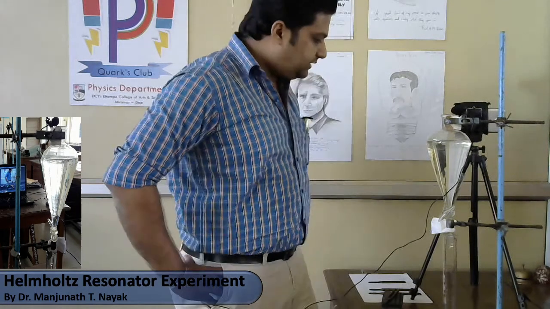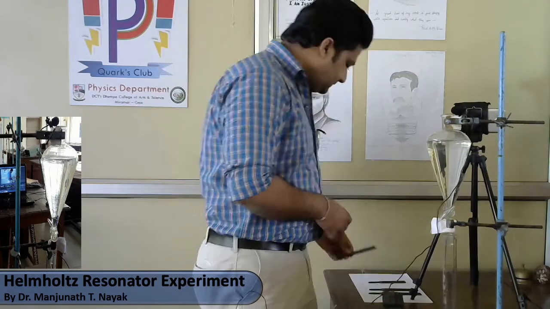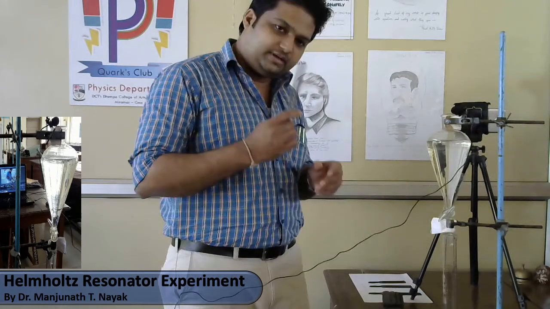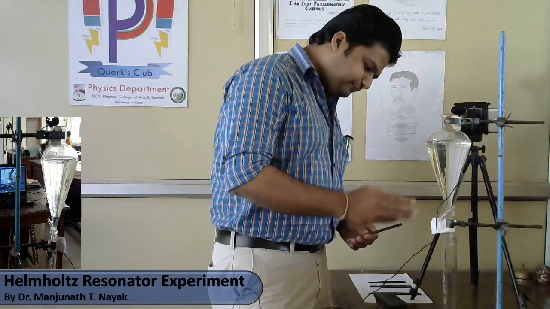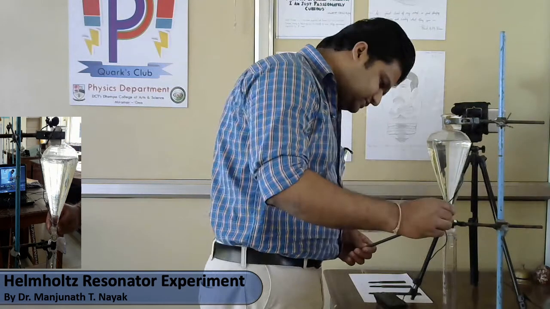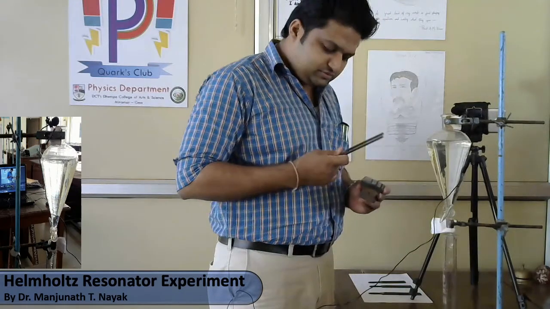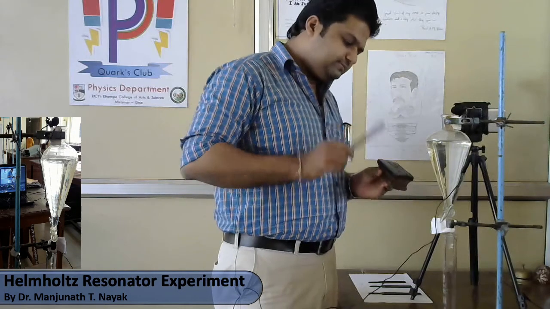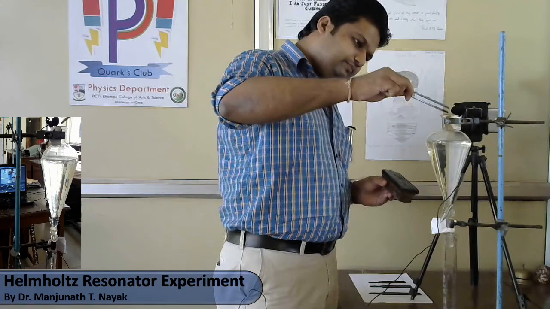Fine. Okay, so this is about the tuning fork of 426. Similarly, we need to do for 288. Okay, so since there is still a lot of volume of water that I can put in here, I'll just keep this on slowly so that the drop of water keeps coming out. And I use this tuning fork of 288 hertz. No sound at all. There's no sound at all.